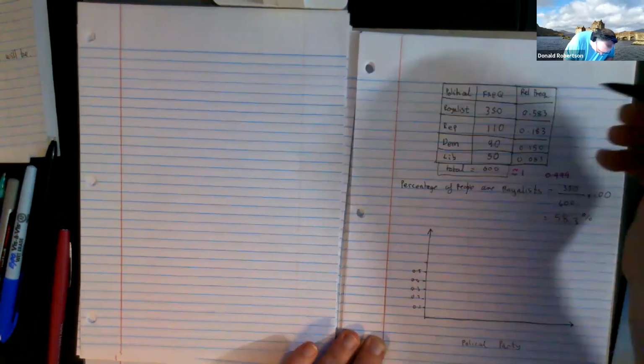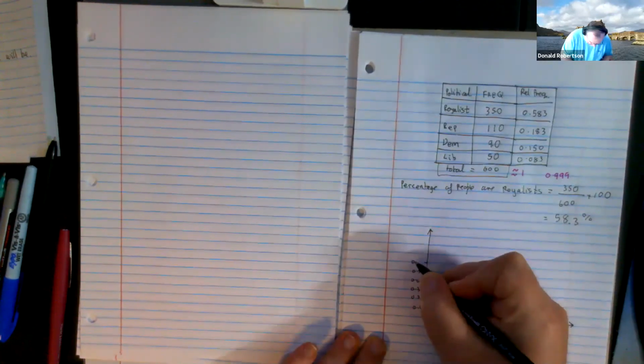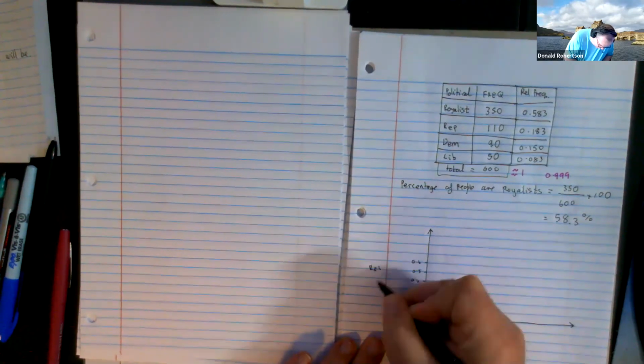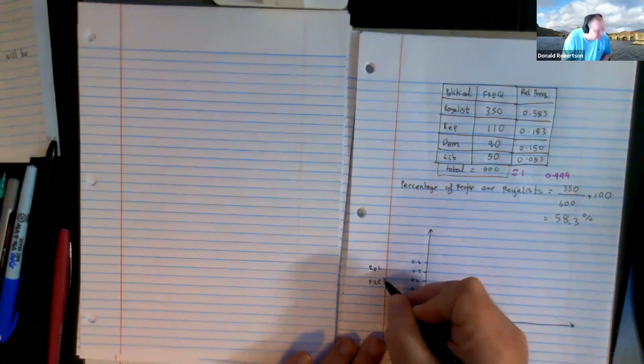You can also say it's 0 to 100%. It looks pretty, but we wouldn't be calling that a relative frequency anymore if we did that. So when you do relative frequency, you kind of have to use the decimals.